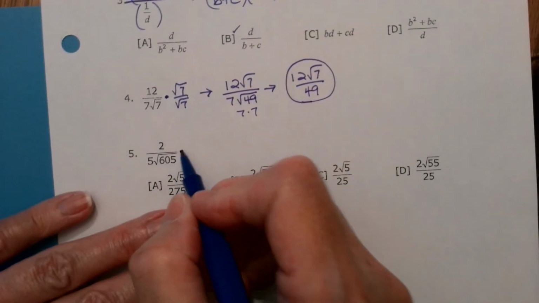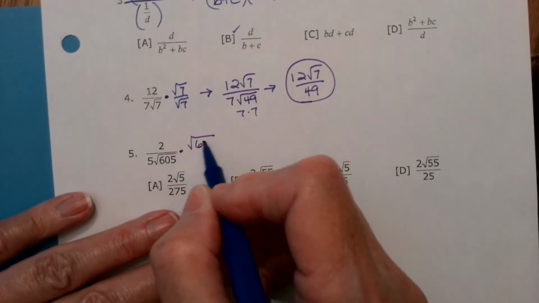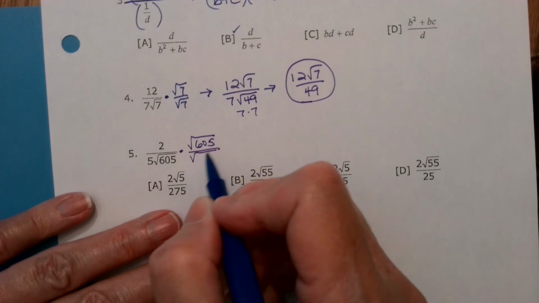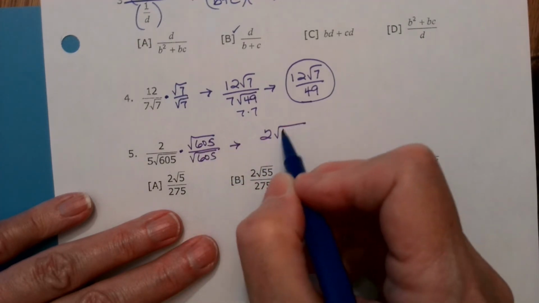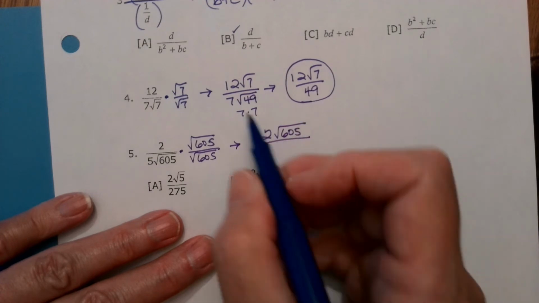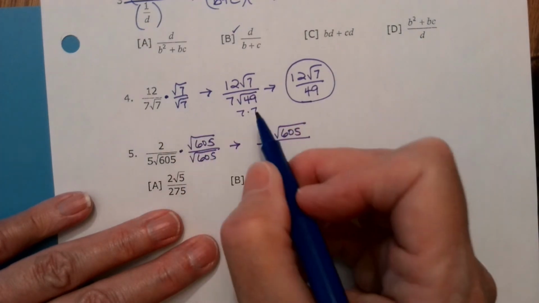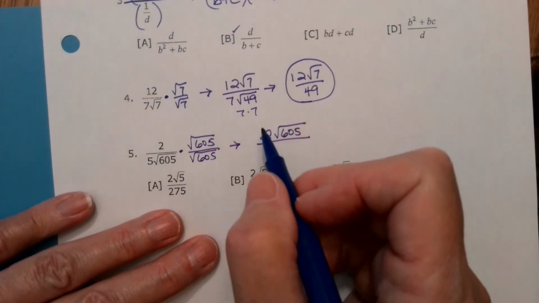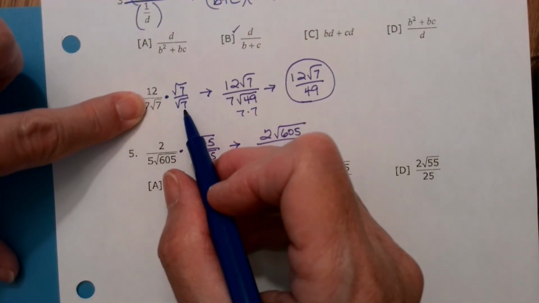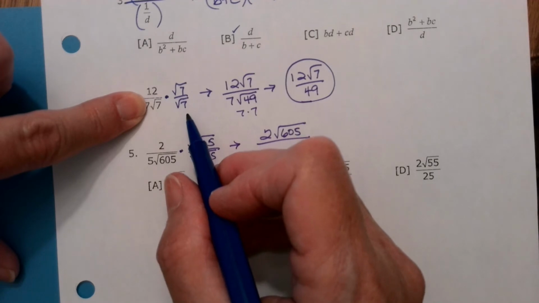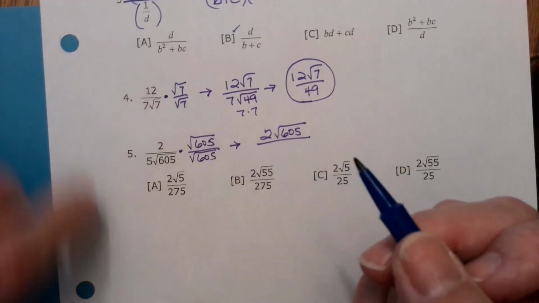So this one, we're going to multiply by the square root of 605 over the square root of 605. So I get 2 times the square root of 605. Now back up here, we knew that 7 times 7 was 49, but notice that when you're taking something and multiplying it by itself when it's a square root, the answer is always just whatever number is under the square root.